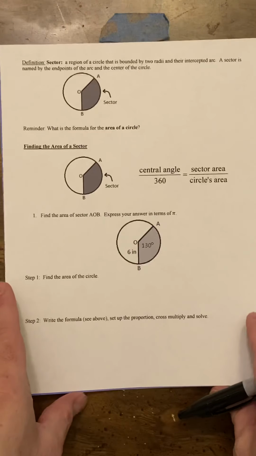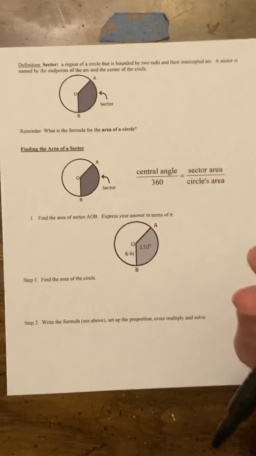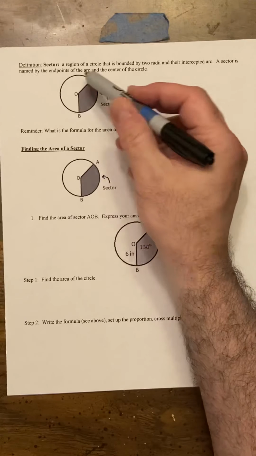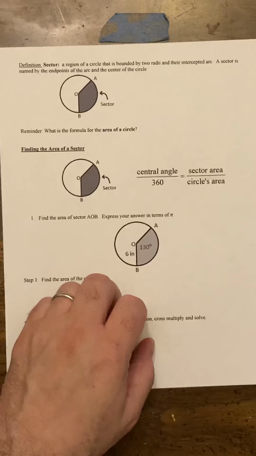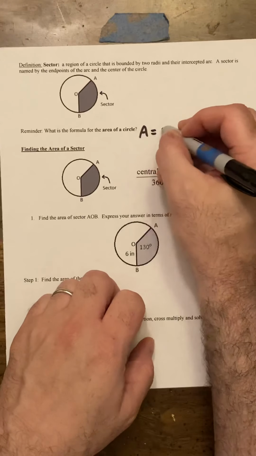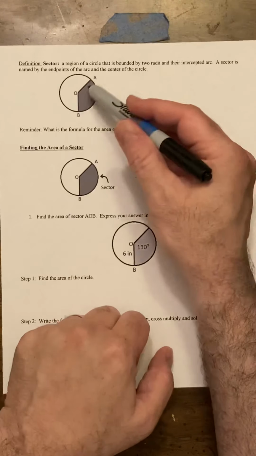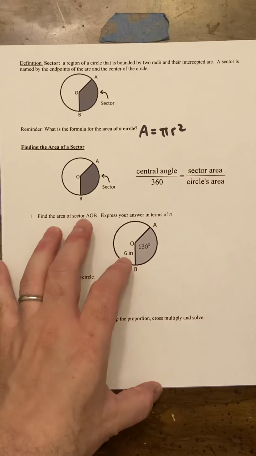All right, so what we're going to do next is find the area of a portion of a circle. Now, you know how to find the area of a whole circle. It's pi r squared. We can put that formula right here: area equals pi r squared. But that's not the area of a whole circle. That's the area of a portion of a circle.